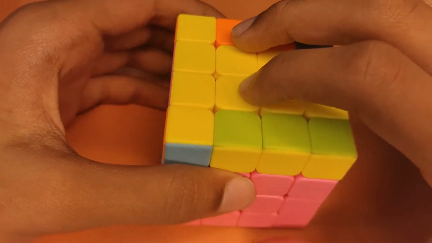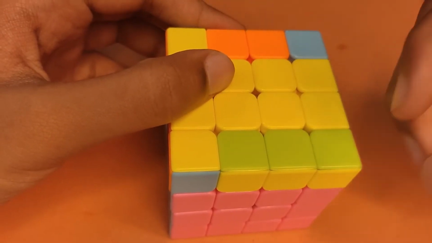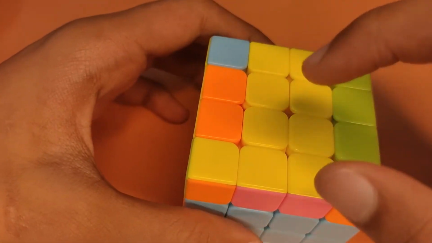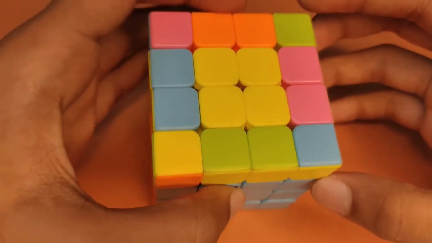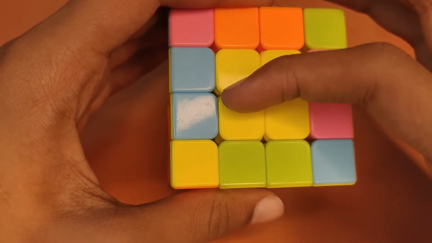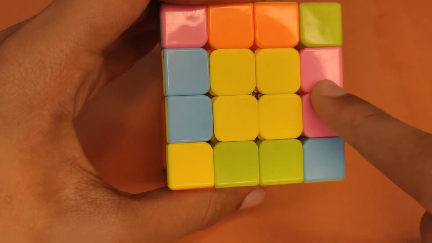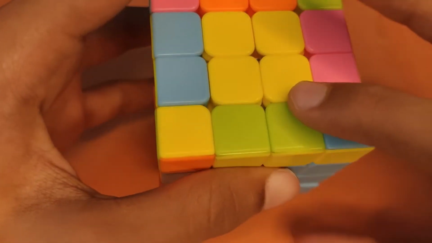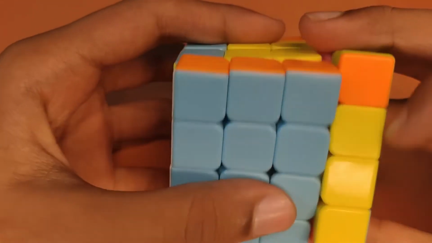Okay, so you can actually get special cases on the last layer, which I'll teach you in the same video. So there are a couple of cases which you can get. You can actually get a dot or an L or a line or a plus. Okay, so if you get a dot, then hold it any way you want and do this.